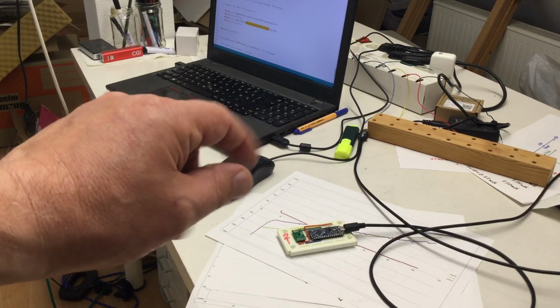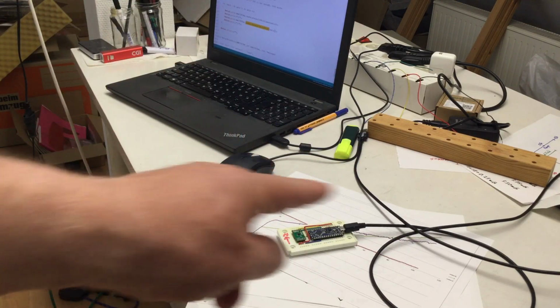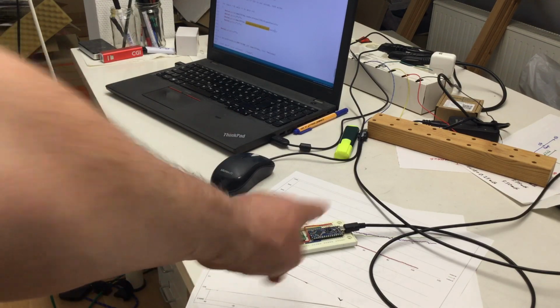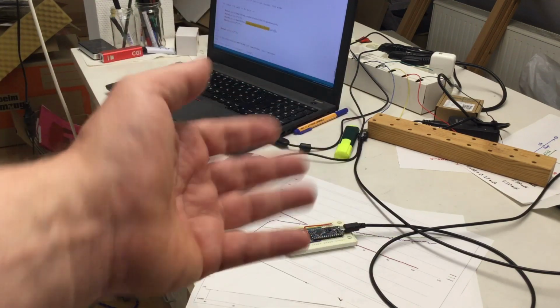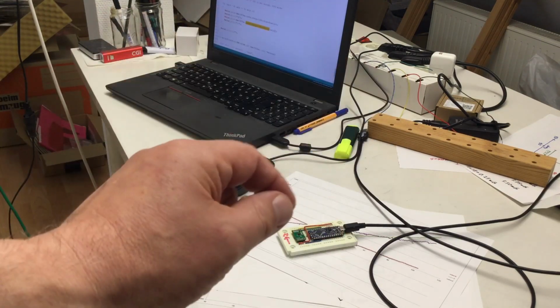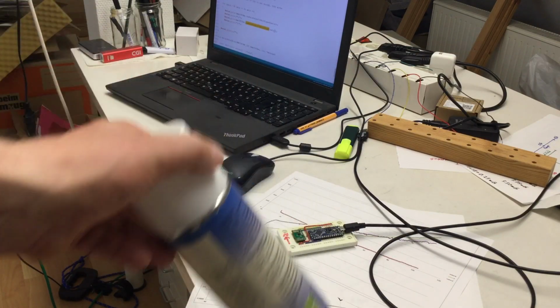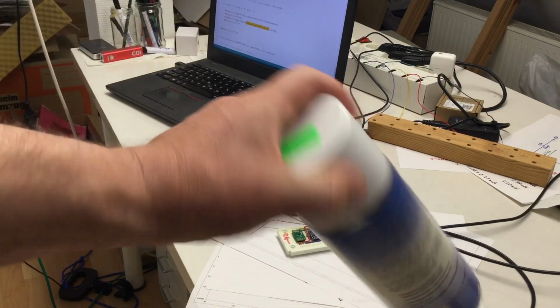That's it for today. We successfully temperature compensated our little AMR magnetic sensor here, which I intend to use for compass purposes. And we also learned that you shouldn't put spray cans near your compass. For some reason this is really disturbing the magnetic field.